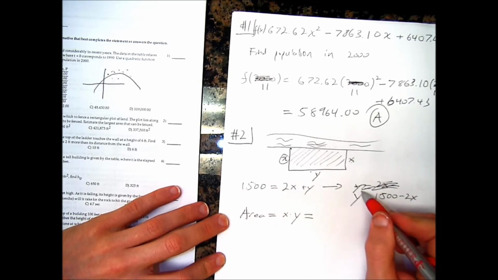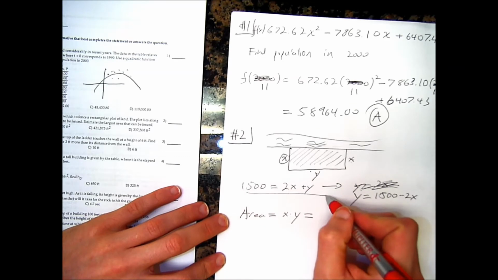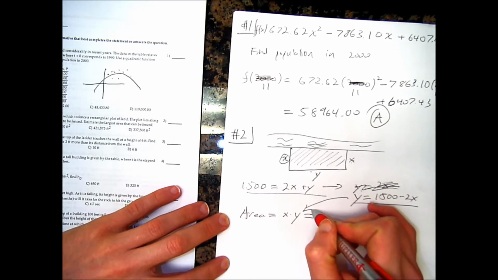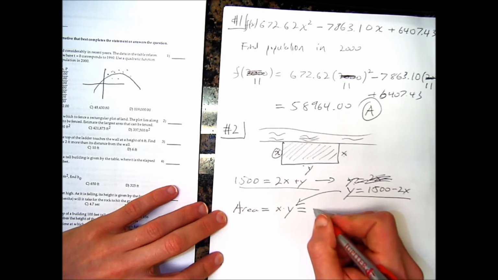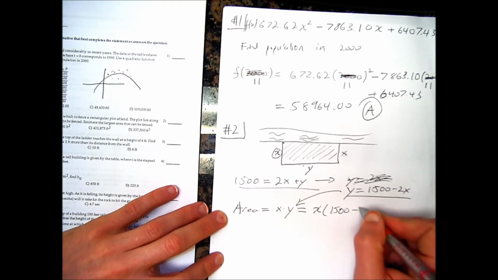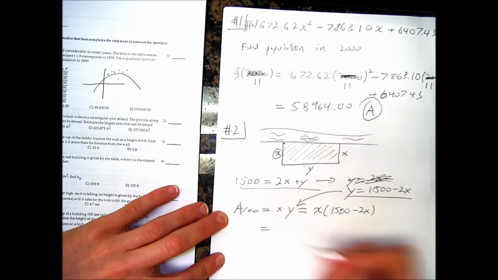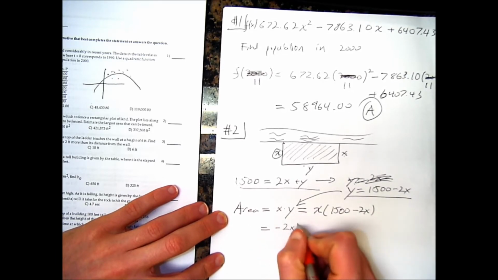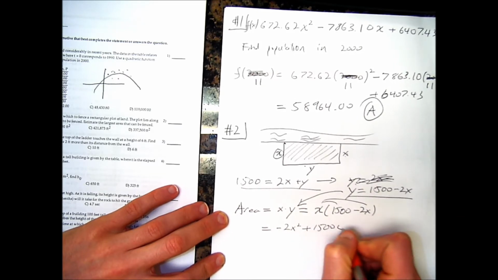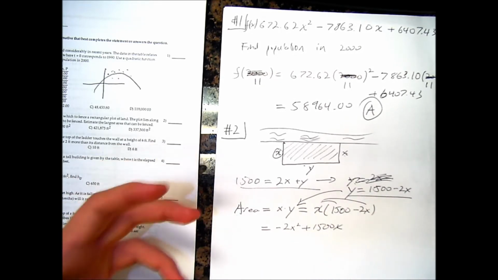So I use this relationship between x and y to solve for y, and then I plug this into here, so that way I can say area is now, as a function of x, x times 1,500 minus 2x. So that's negative 2x squared if I distribute the x, plus 1500x. And now this is a lot easier to talk about.